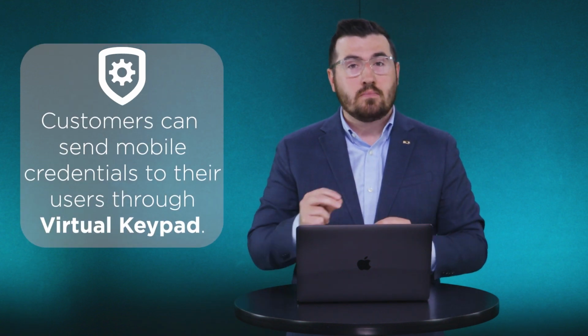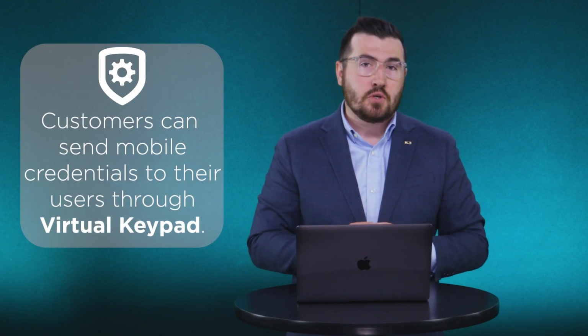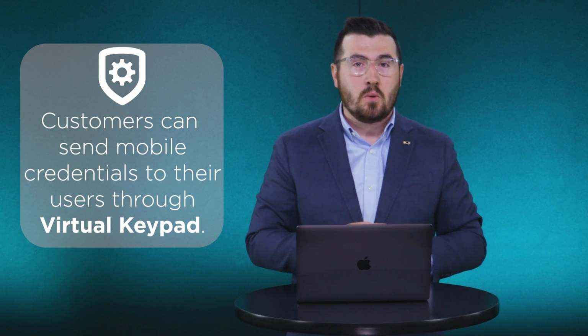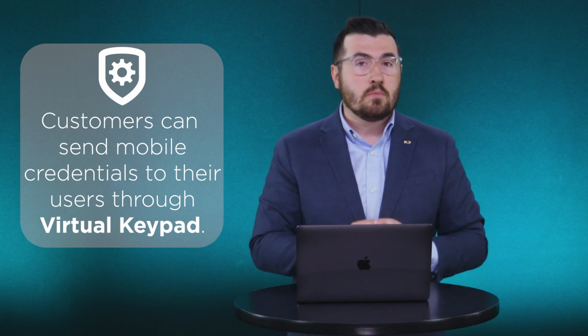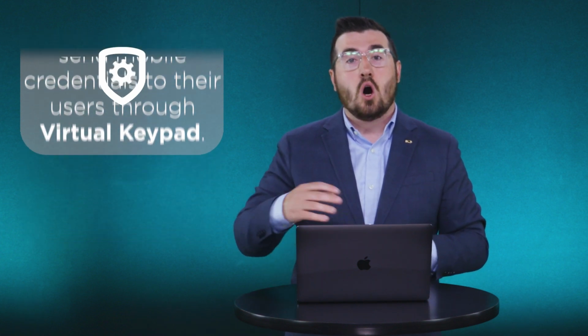Now, Dealer Admin will purchase these credentials and issue them to your customer. Once they're purchased and issued, your end users can assign these mobile credentials all from Virtual Keypad. From this page, you can also view the total number of credentials that you've purchased among all of your customers.